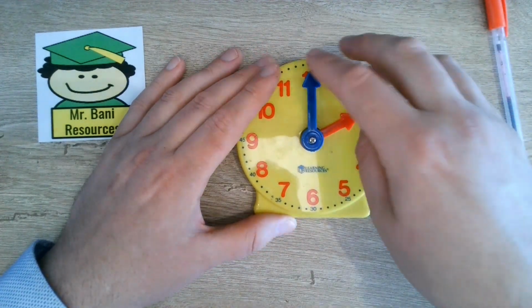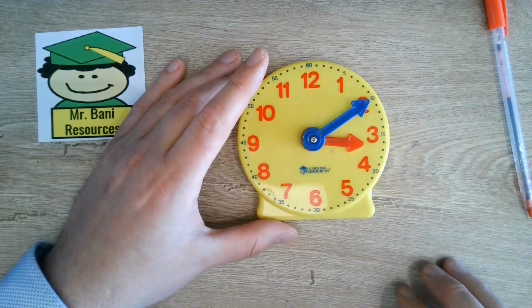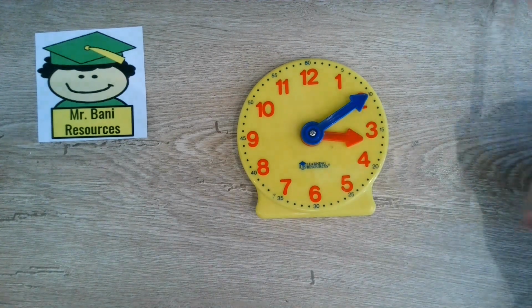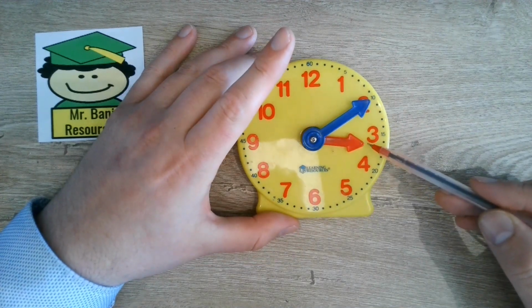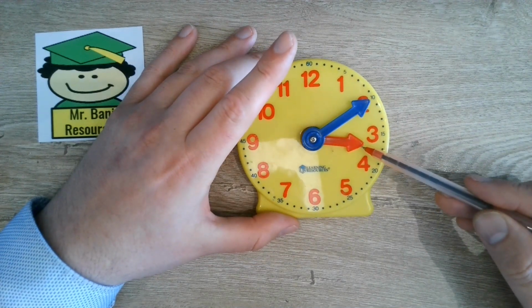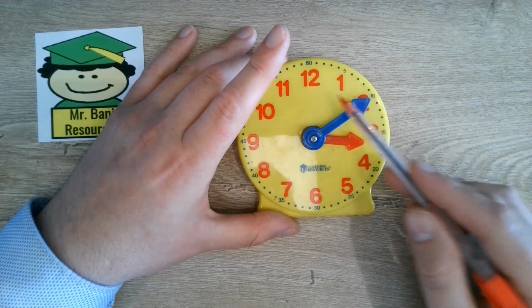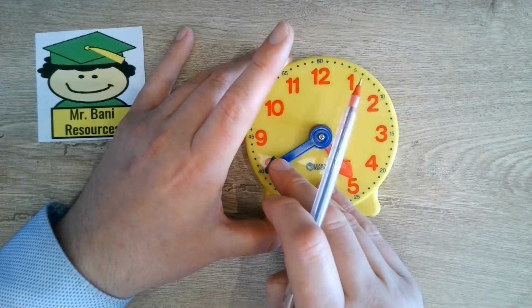Use your 5 times table to tell me what this time is now. Shout it out, Hamza. 3:10. 3:10, exactly. So it's just moved past 3, so we know that our hour hand is on 3. Yep, so it's 3:10. Well done, yeah, 10.